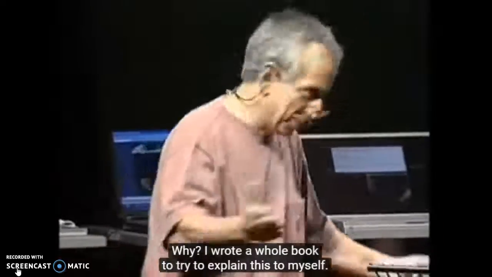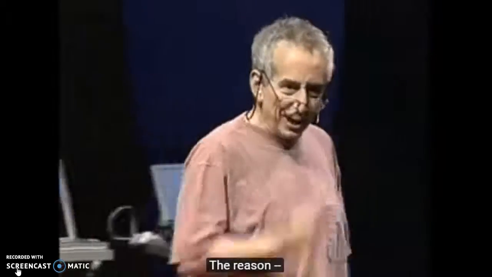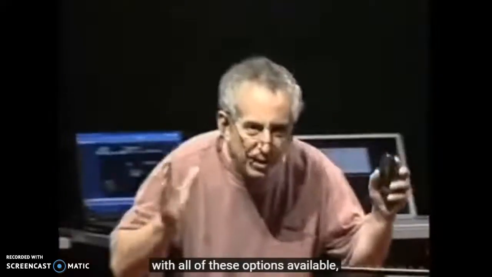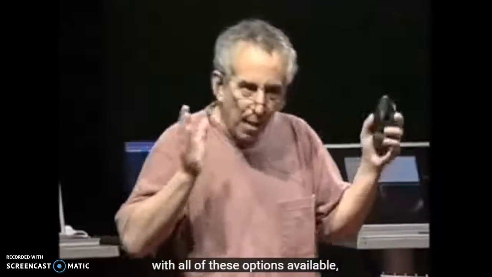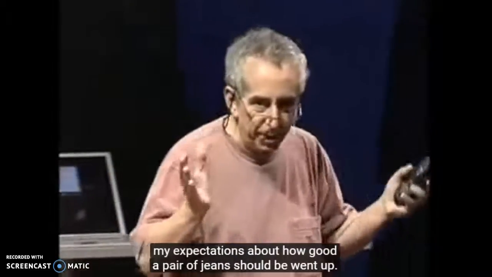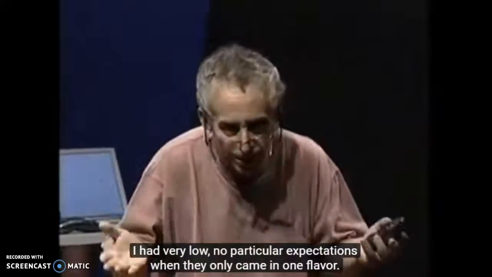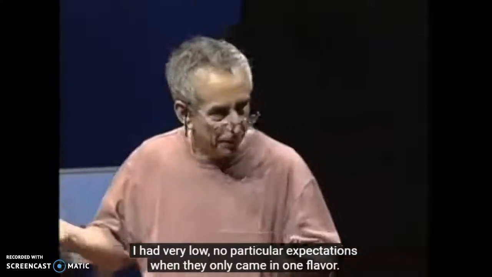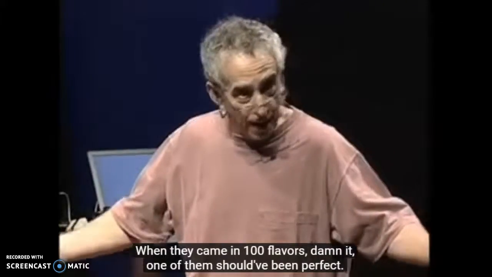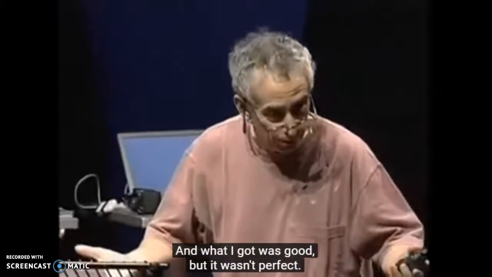I wrote a whole book to try to explain this to myself. The reason I felt worse is that with all of these options available, my expectations about how good a pair of jeans should be went up. I had no particular expectations when they only came in one flavor. When they came in 100 flavors, damn it, one of them should have been perfect. And what I got was good, but it wasn't perfect.